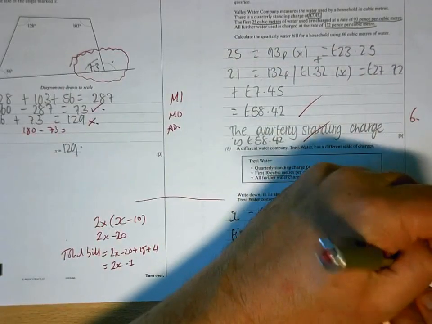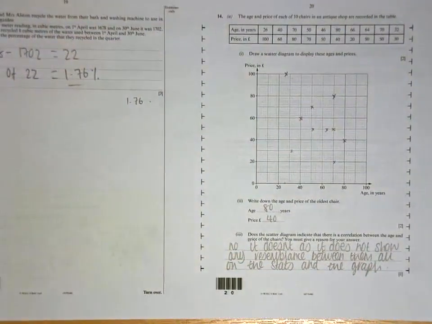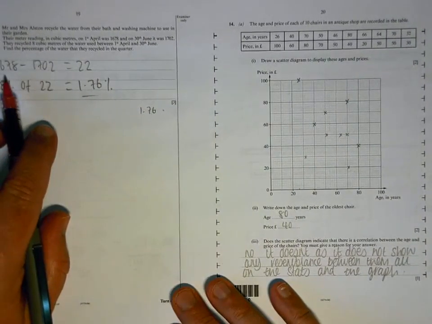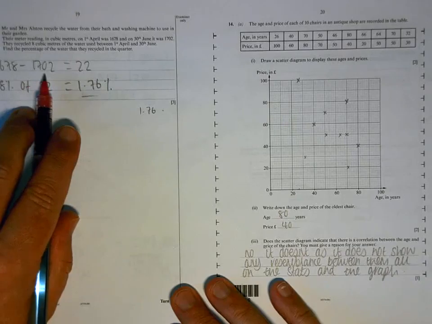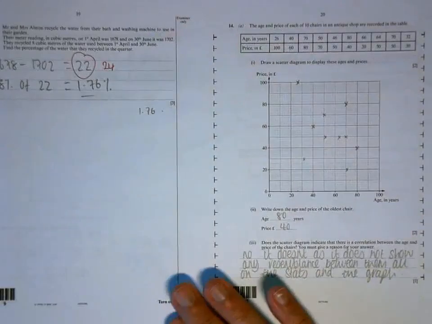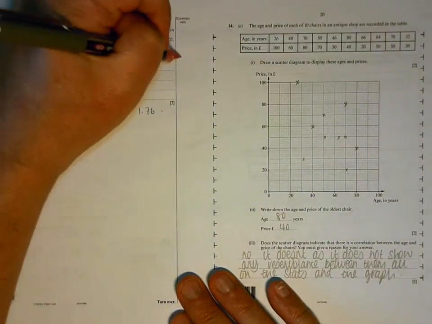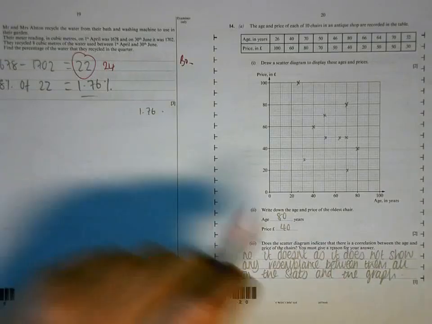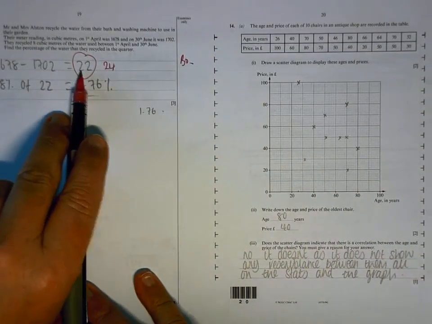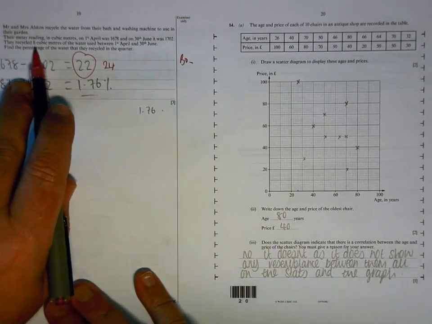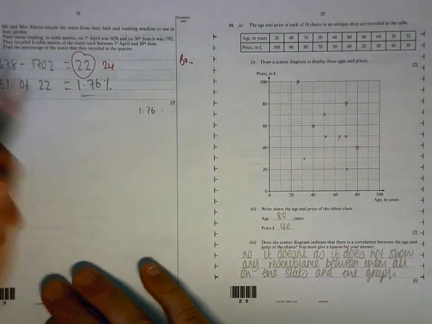7, 8 for the page. Right, so you got 1678, 1702. You take them away, and you should get 24, not 22. So you lose that mark. And then out of the 22 or the 24, she's not used 8% of it, she's used 8 cubic meters of it.